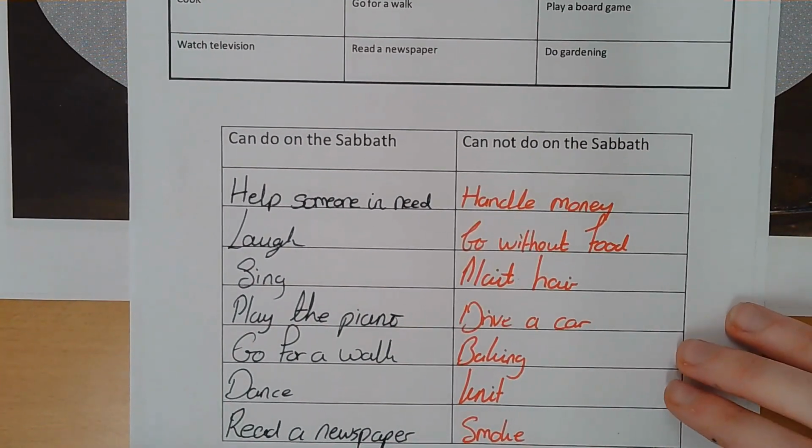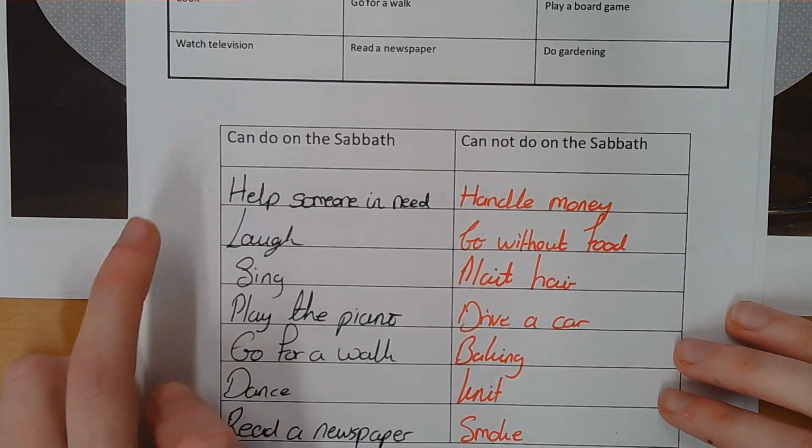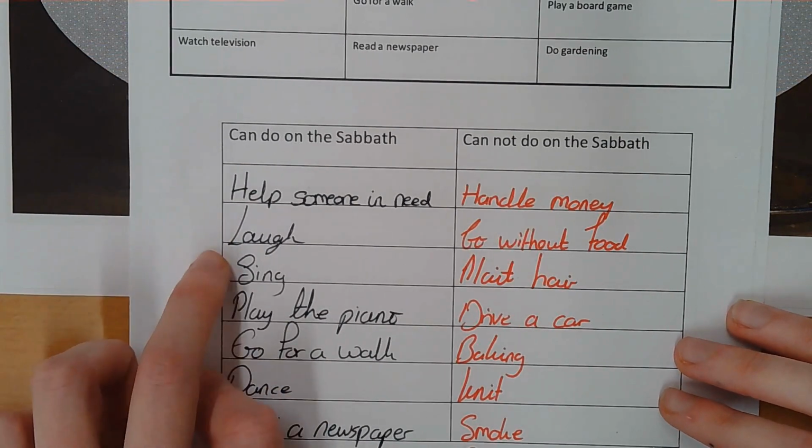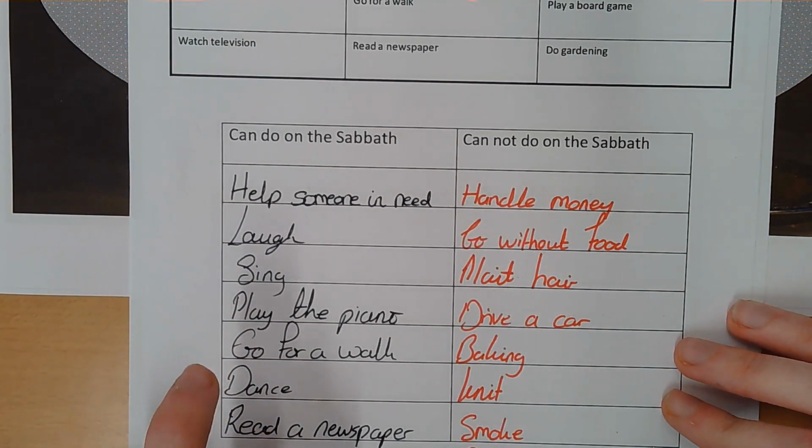So what you can do on the Sabbath is you can help someone in need. Of course, you can laugh, you can sing, you can play the piano, you can go for a walk, you can dance, and you can read a newspaper.